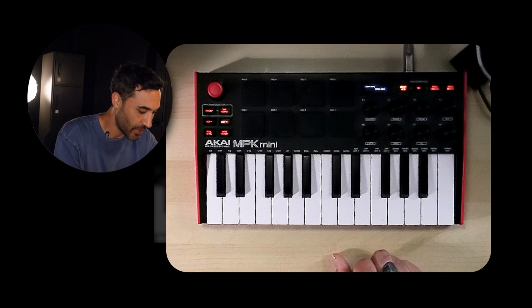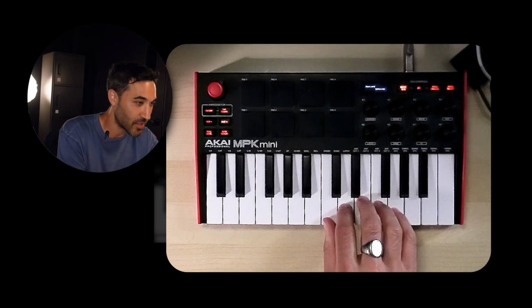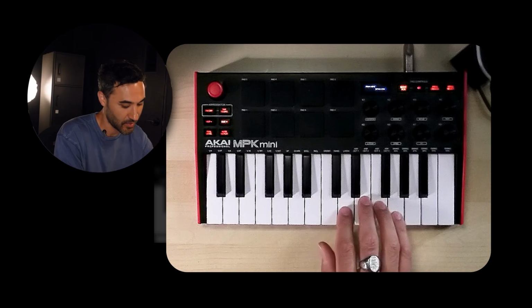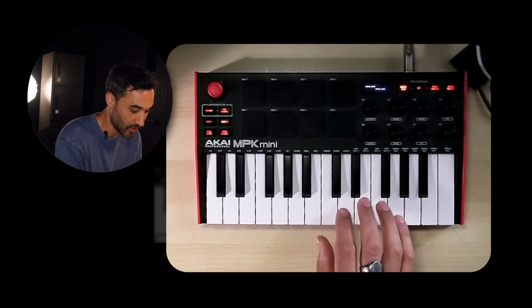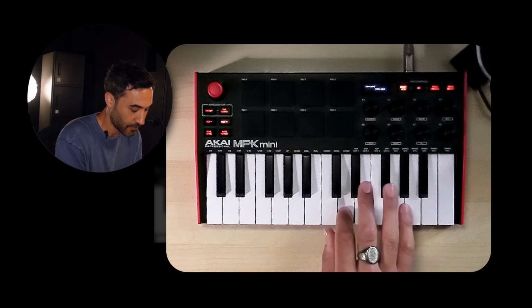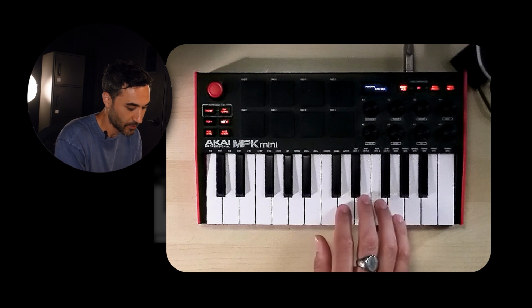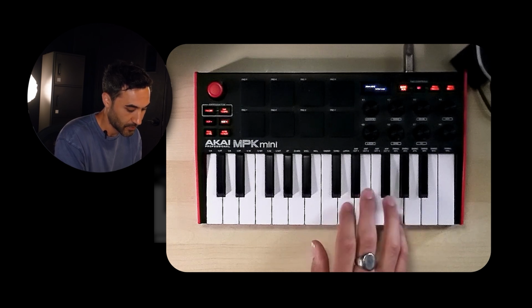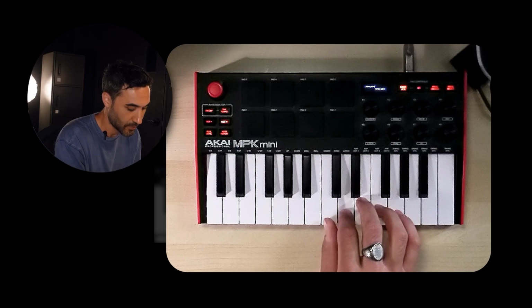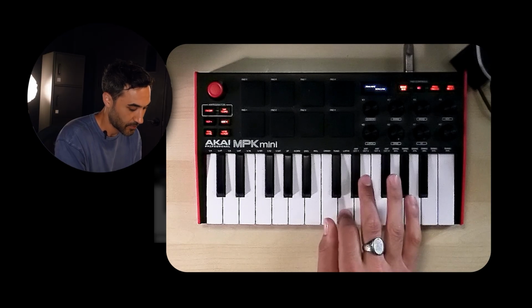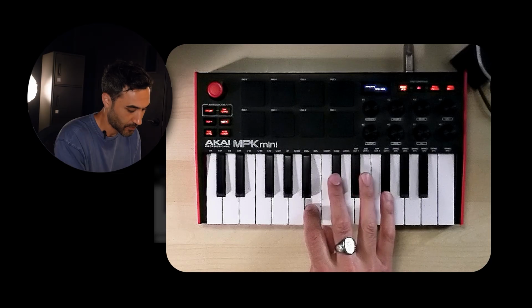All right, let's play through the melody of our song. All of the notes are from the A minor scale. We'll play through it really slowly. One more time.